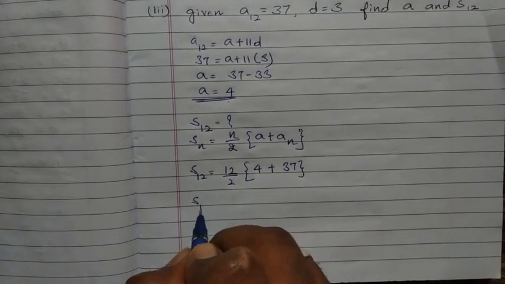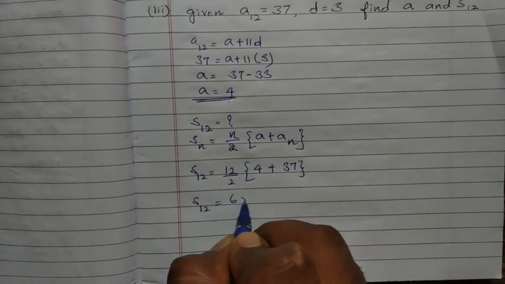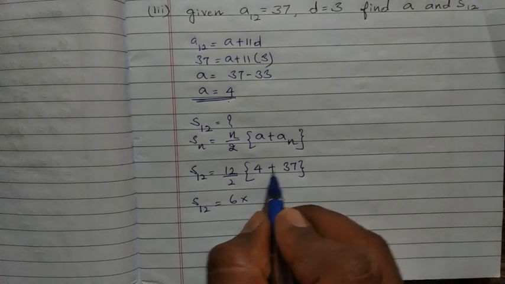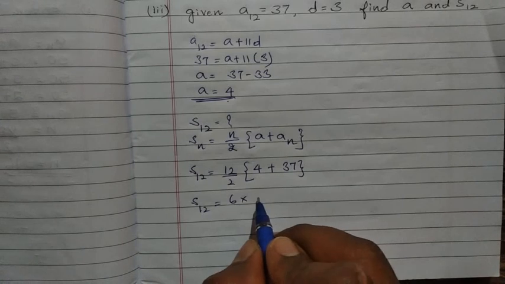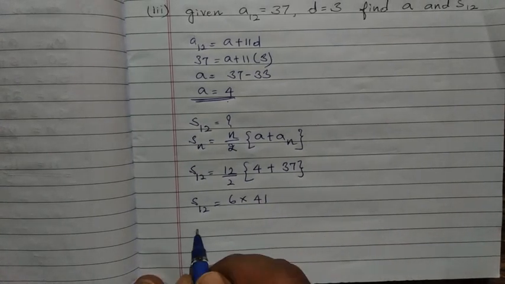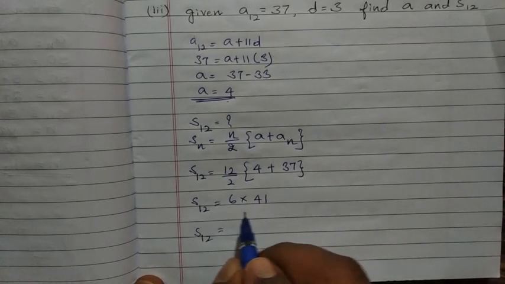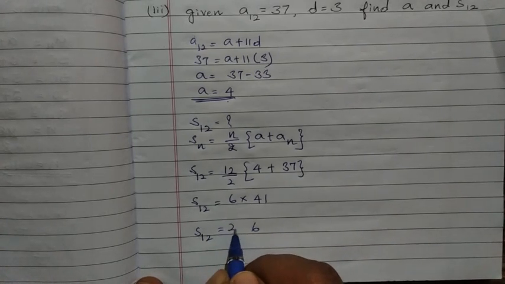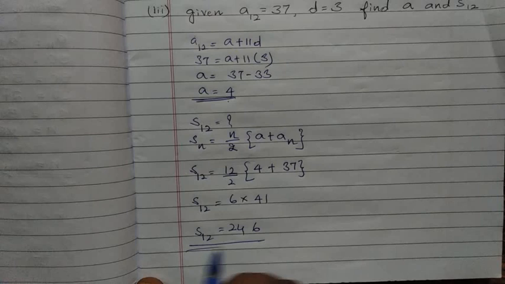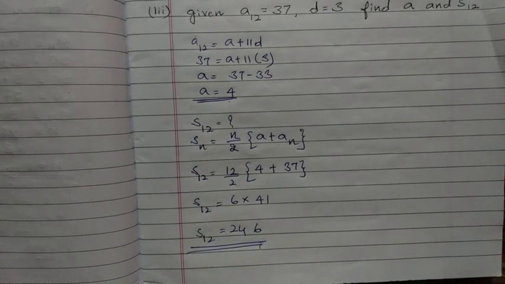Now S12 is equal to 6 into, what is 37 plus 4? 37 plus 4 is 41. Now S12 is equal to 6 into 41. 6 ones are 6, 6 fours are 24. So S12 is 246.